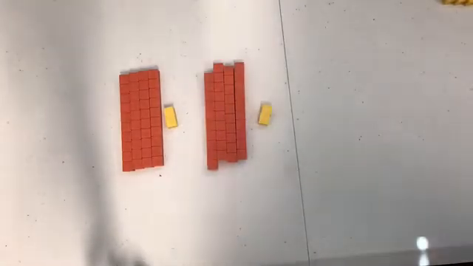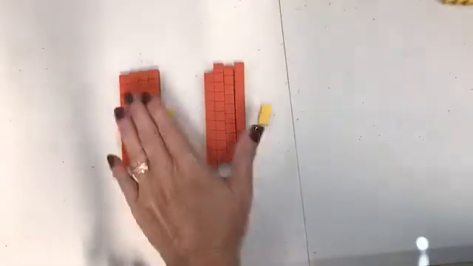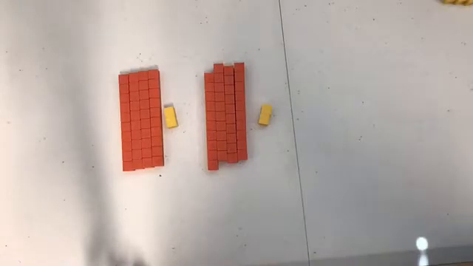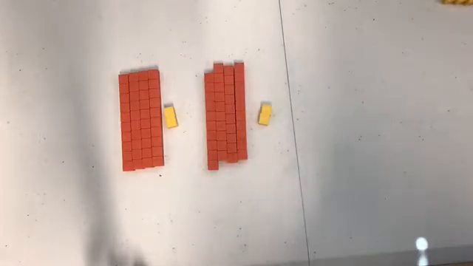You may have some children say that the two factors are 42 hundredths and 42 hundredths. But 42 hundredths times 42 hundredths is not the same as 2 times 42 hundredths. So we need to make sure that they remember that factors are the two numbers being multiplied together.